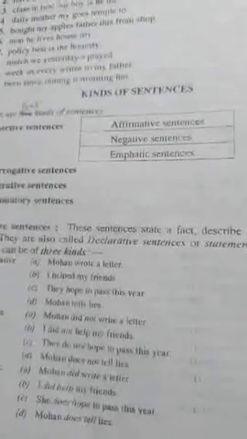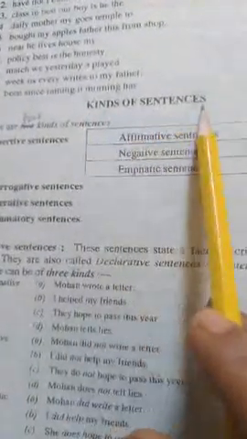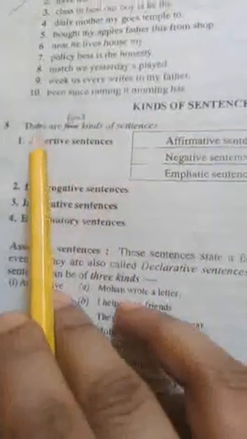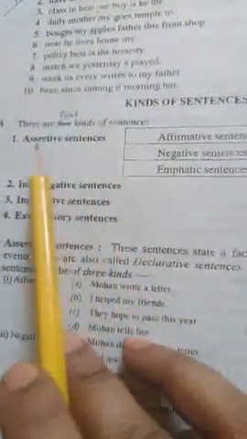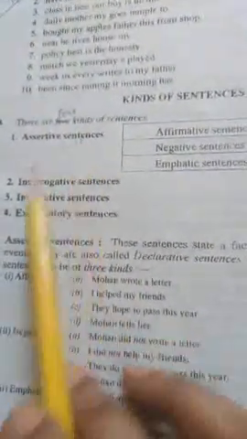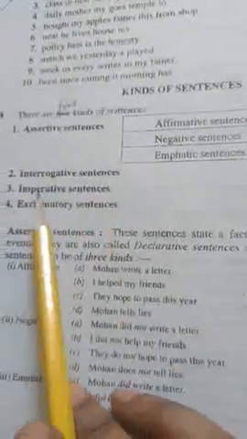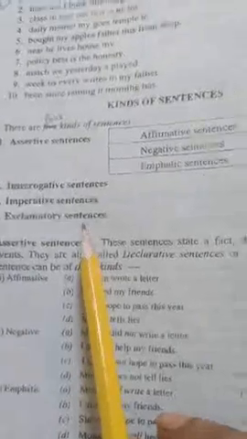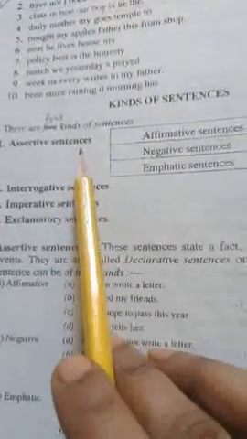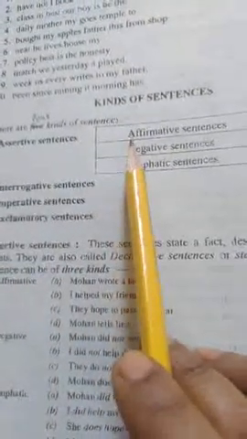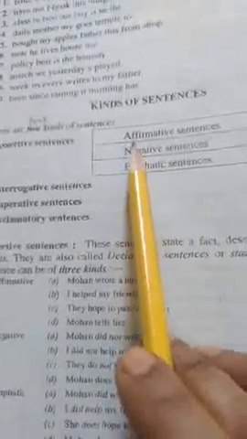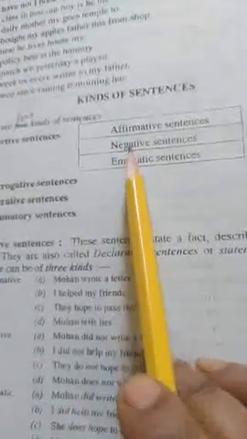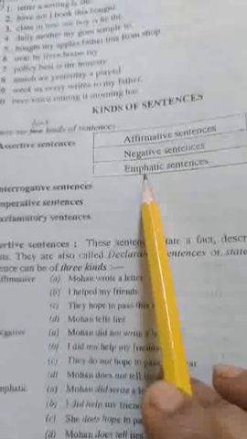Now today, I am going to explain kinds of sentences. Let's begin. There are 4 kinds of sentences. They are assertive sentences, interrogative sentences, imperative sentences, and exclamatory sentences. Okay, so assertive sentences, we divide into 3 categories: affirmative sentences, negative sentences, and emphatic sentences.